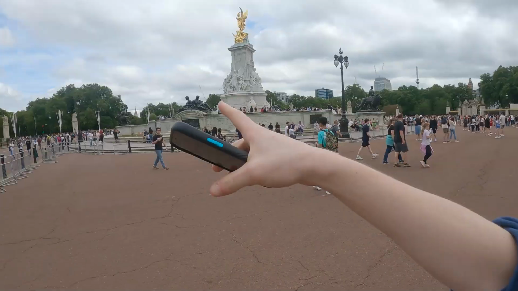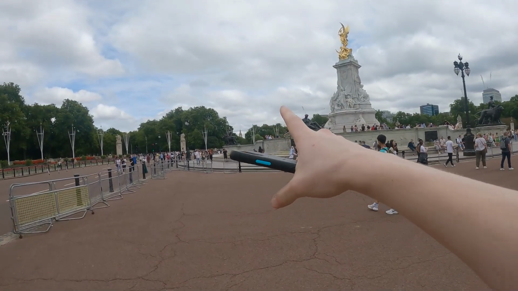Yes, it's over there. That's going to be kind of hard to see on the GoPro, but it's right through those trees. It's like it's peeking at me. That is very funny. Okay, well, I'm going to head that way then. I might just walk there, get the nice full experience, head back through St James's Park itself.